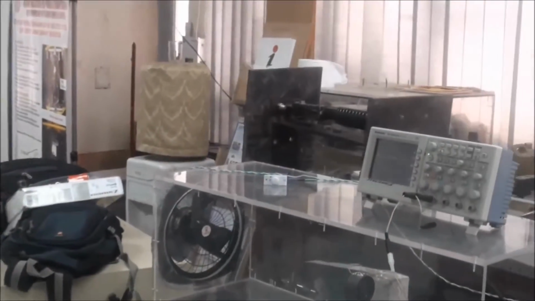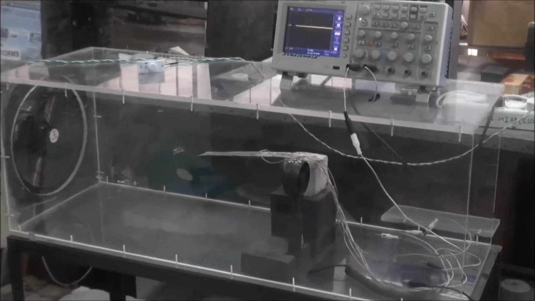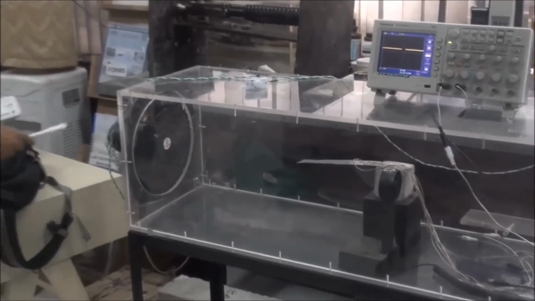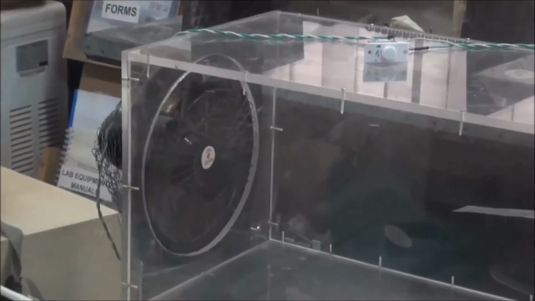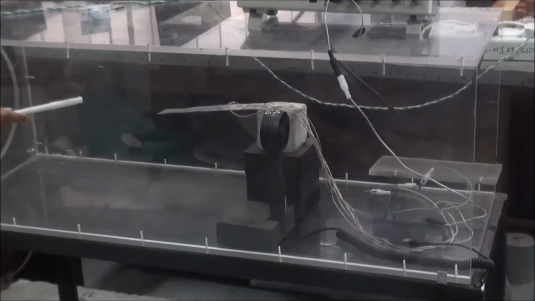Now we take you to a small wind tunnel experiment where we demonstrate to you how piezo patches can be used for harvesting wind energy. Now we are taking you to our setup. Now this is our setup. You can see there is a small wind tunnel and we have a fan at one end, and then we also have a cantilever beam with a piezo patch on the top.